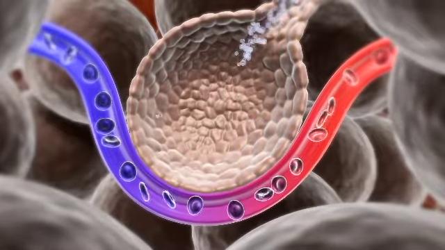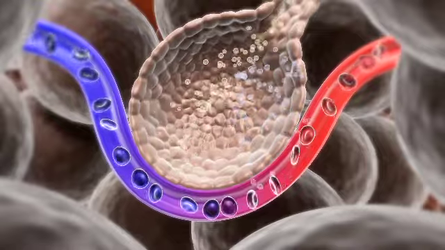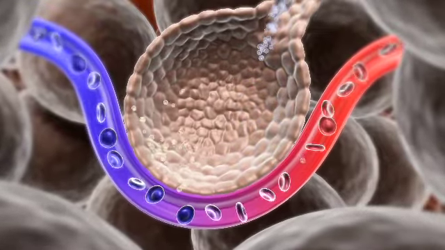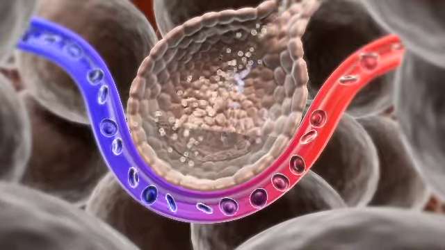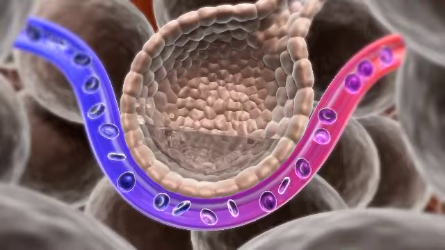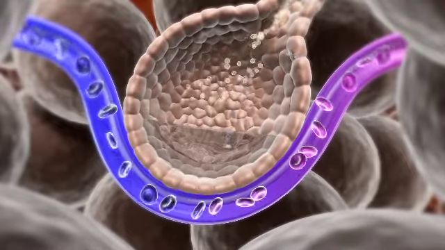Although occurring less often, significant over-resuscitation of fluids can profoundly affect the lungs' ability to oxygenate blood. Airways swell. Fluid fills the alveoli, and the alveolar membrane thickens, impeding oxygen's ability to diffuse into the bloodstream and bind with hemoglobin.